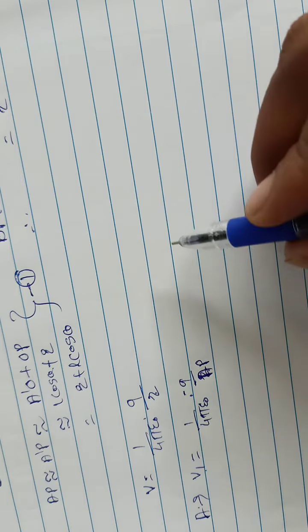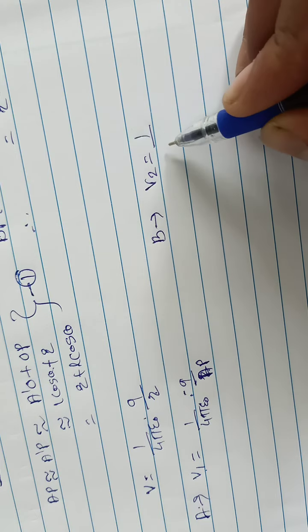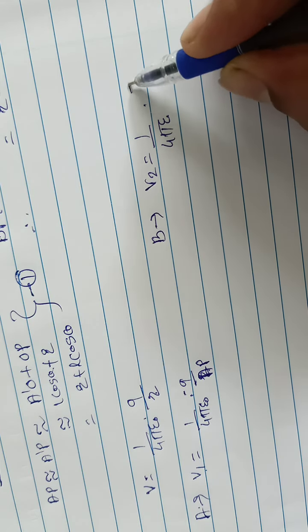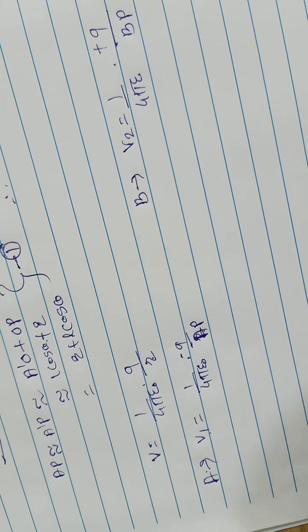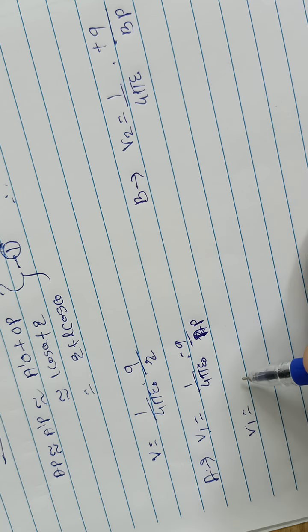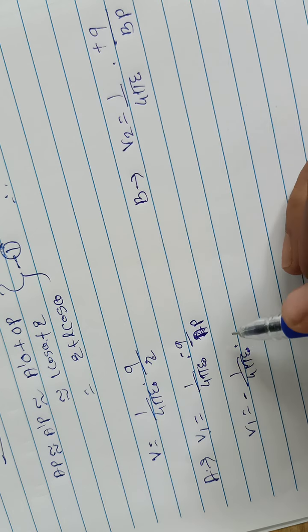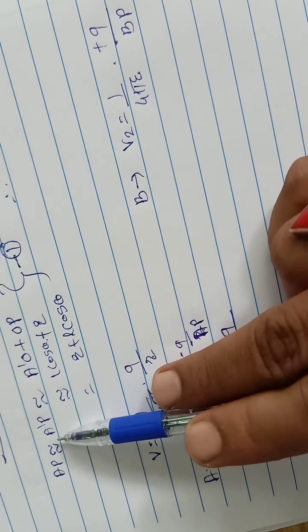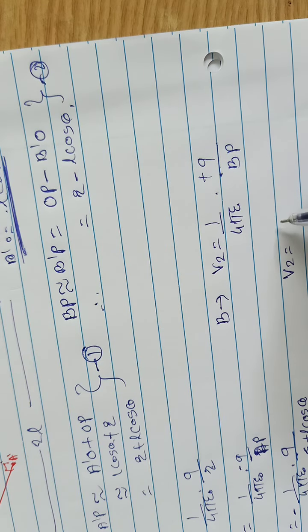Similarly, we find the value at point B. So we get V2, which is equal to 1 upon 4 pi epsilon naught into plus Q upon BP. Now put the value of V1. V1 is 1 upon 4 pi epsilon naught into, taking that minus sign to this side, Q upon AP, and the value of AP is R plus L cos theta. Similarly V2 is 1 upon 4 pi epsilon naught into Q upon R minus L cos theta.